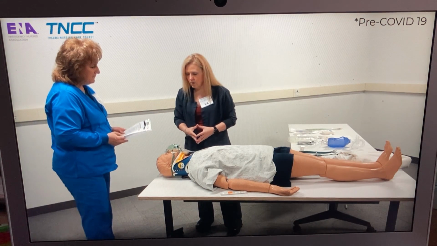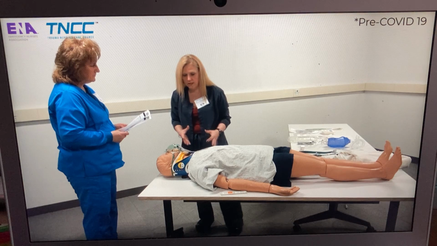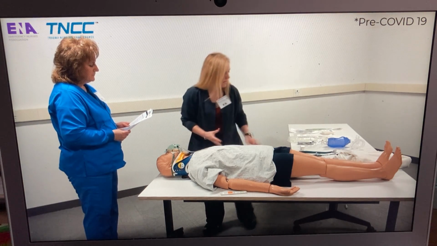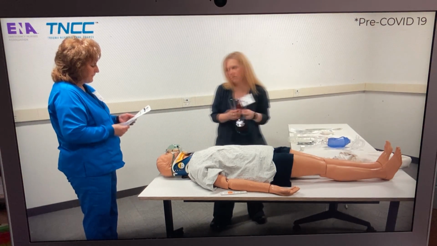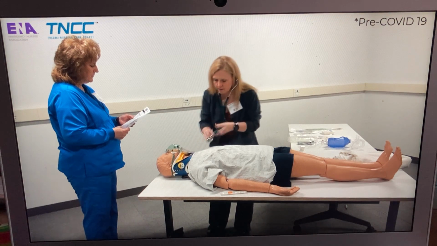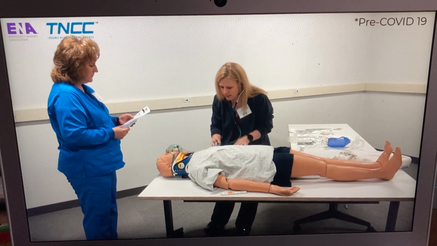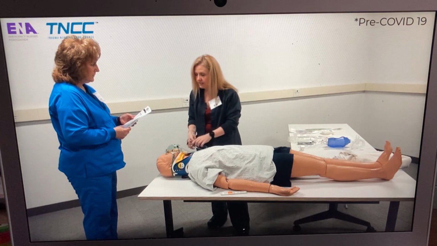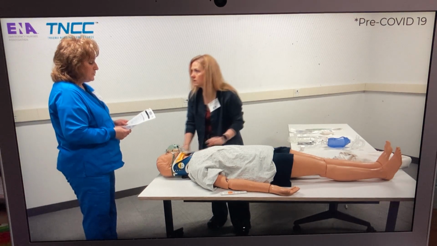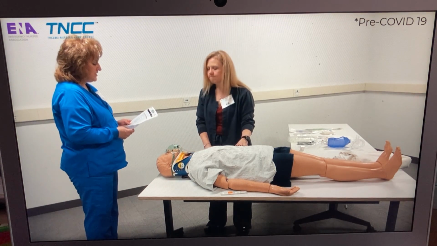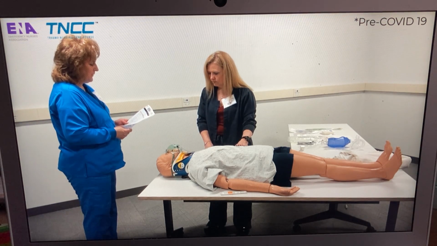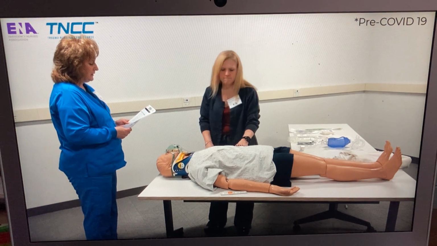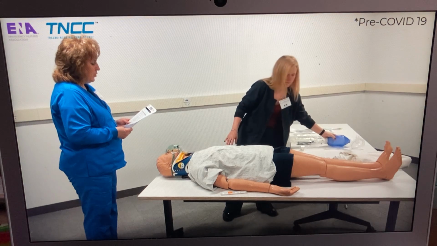All right, so I am going to go ahead and assess his breathing. Is spontaneous breathing present? Does he have equal chest rise and fall? Can I hear lung sounds bilaterally? What is his skin color? Does he have increased work of breathing? So breathing is spontaneous and shallow. Chest rise and fall is symmetrical and shallow. Respirations are shallow, irregular, and slow. There is no increased work of breathing.